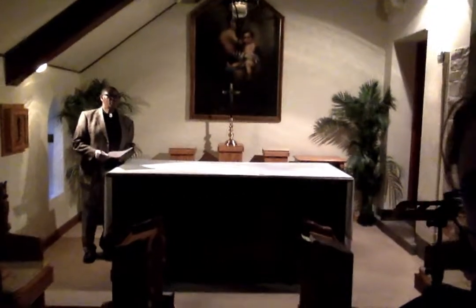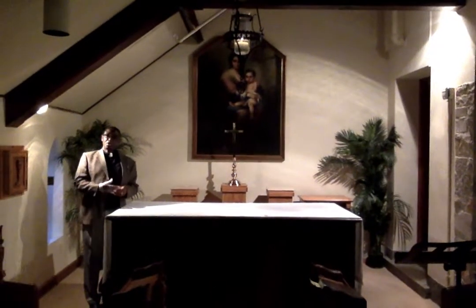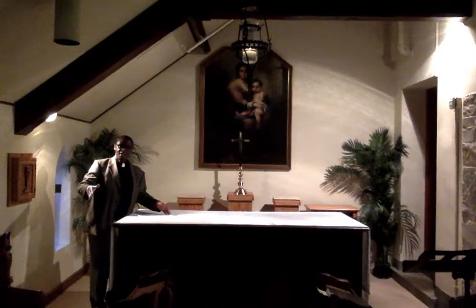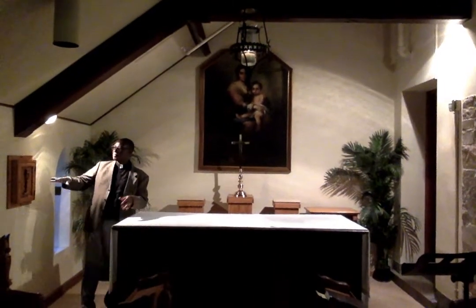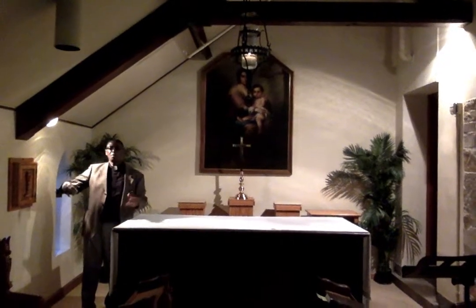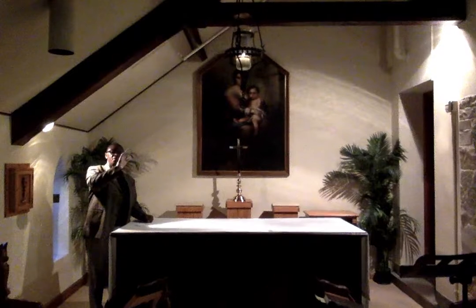That's the perpetual candle. Do you know the meaning of a light? One of the significances of the light is the presence of God. So we keep reserved sacraments here, the consecrated sacraments. We believe in the presence of God. That's why we have the light.